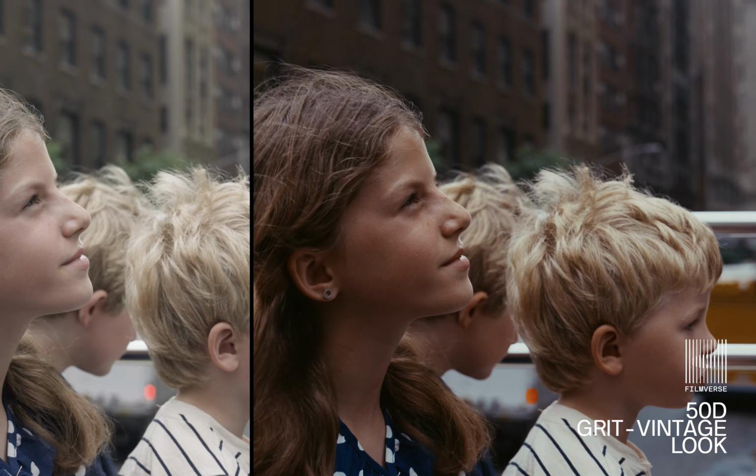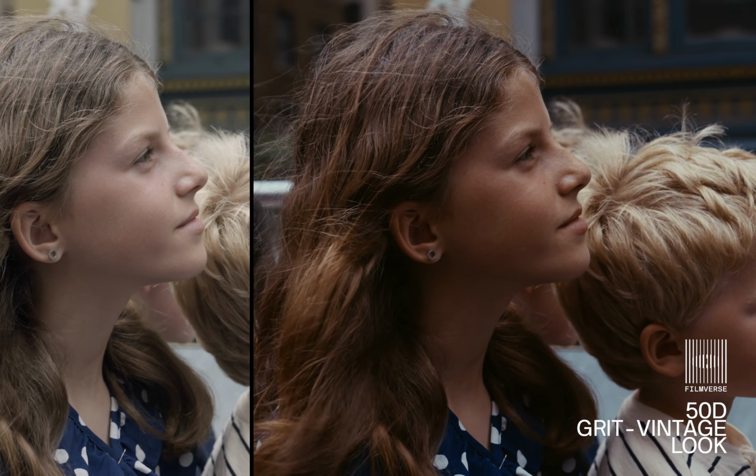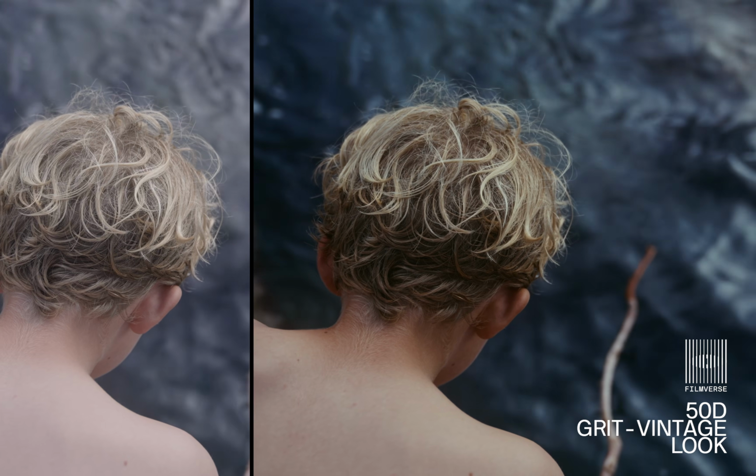And there we go. That's our workflow for using Filmverse Arsenal to help us create excellent film emulation looks in DaVinci Resolve. Experiment with these techniques and find out what works best for your story.